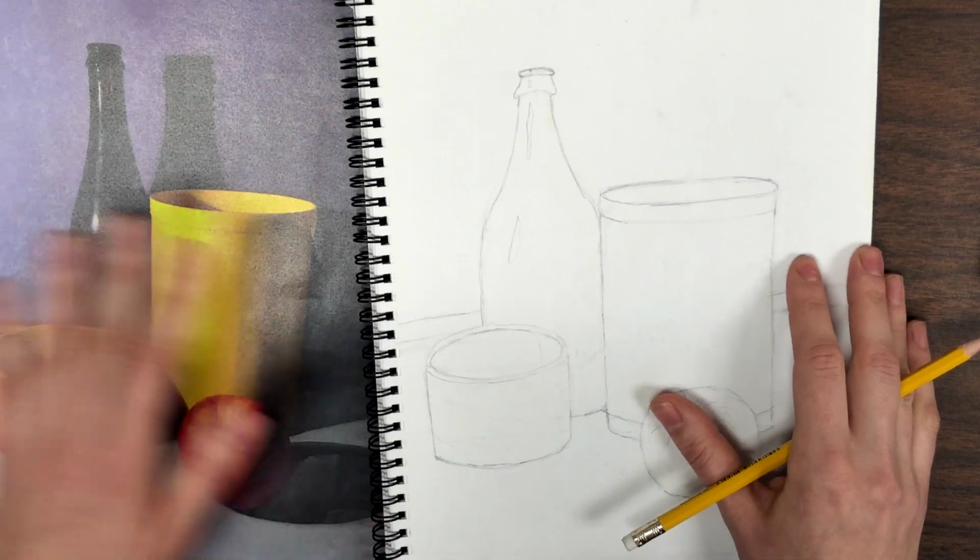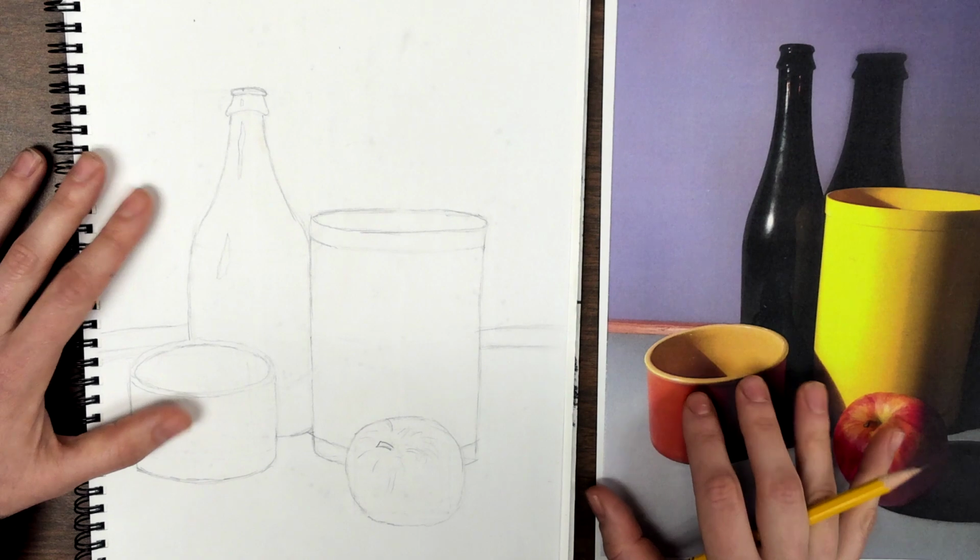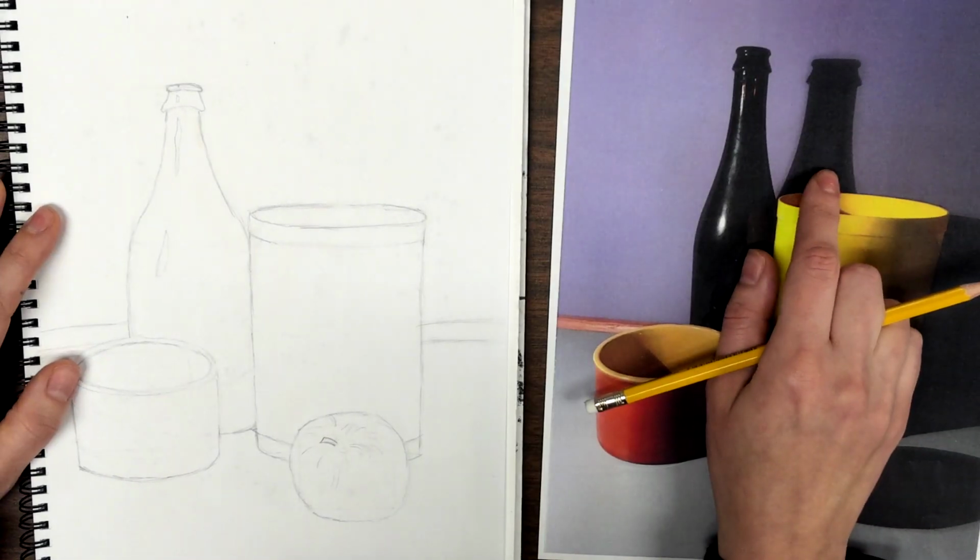So I'm gonna start with this bottle, and I'm gonna put this over here. Oh, there we can see it. Not so much of a glare. We're gonna start with this bottle right here.